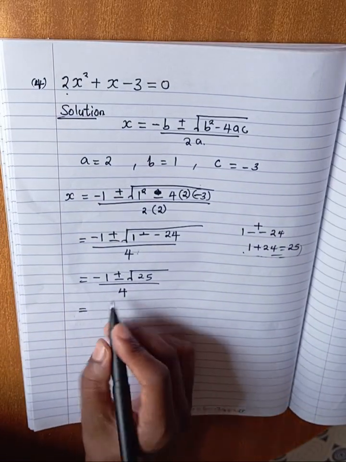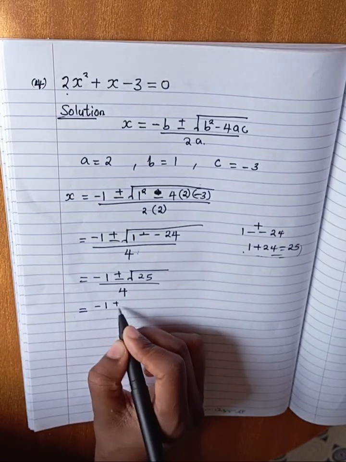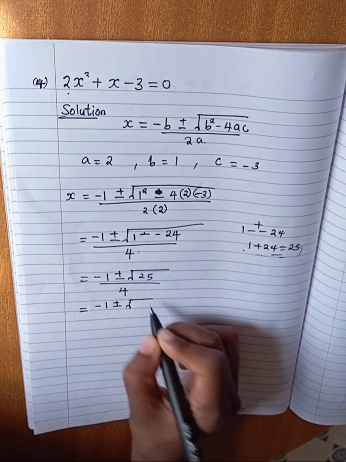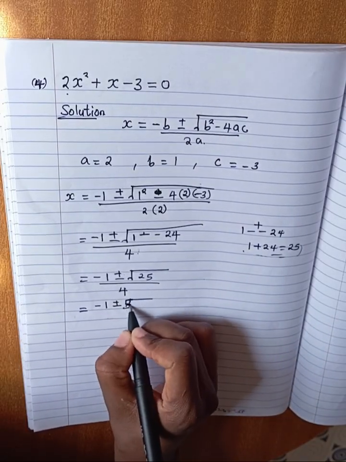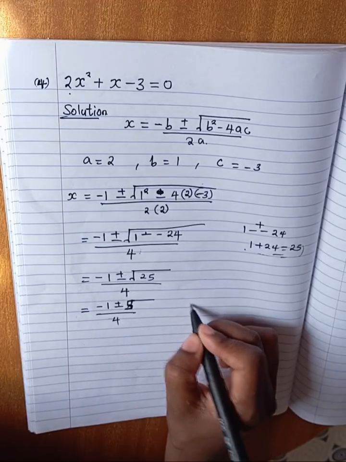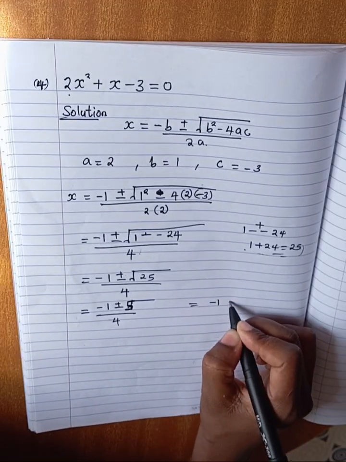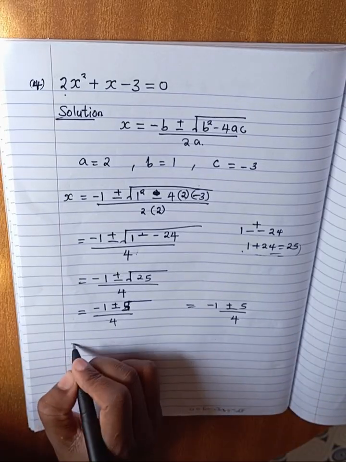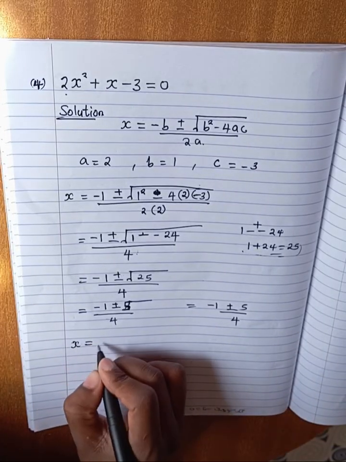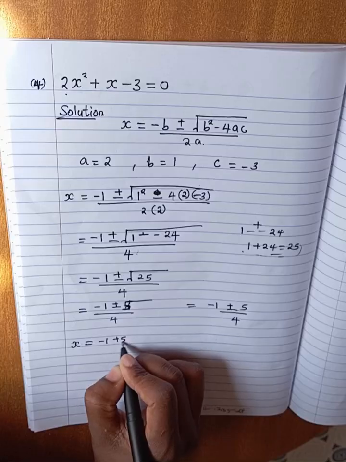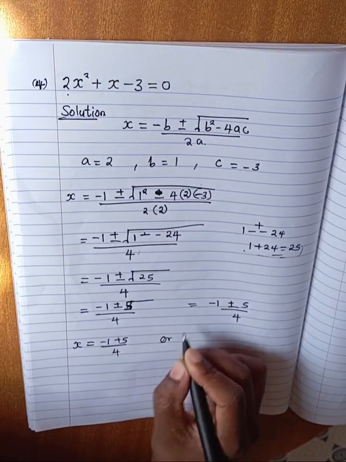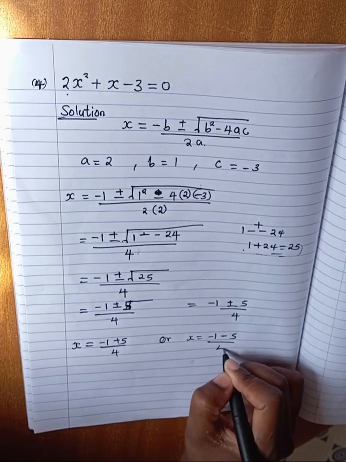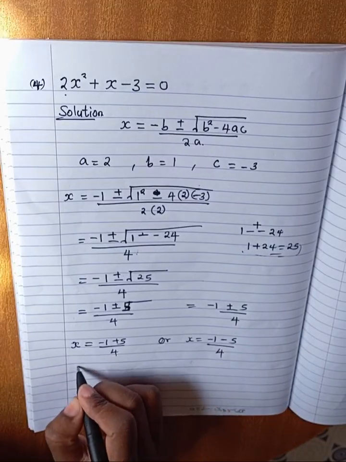So from there we say negative 1 plus root of 25 is 5 over 4. To get the values, x is equal to negative 1 plus 5 over 4, or x is equal to negative 1 minus 5 all over 4.